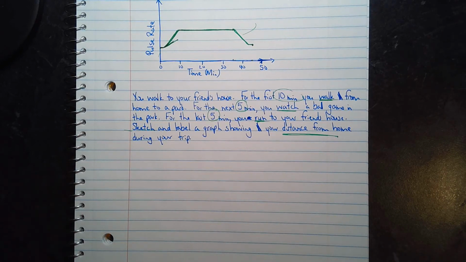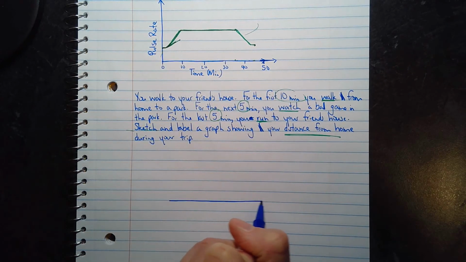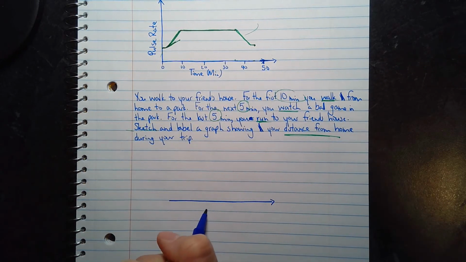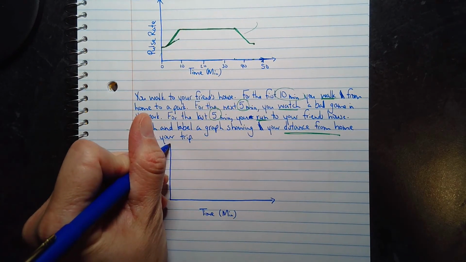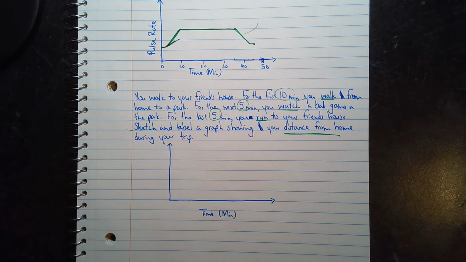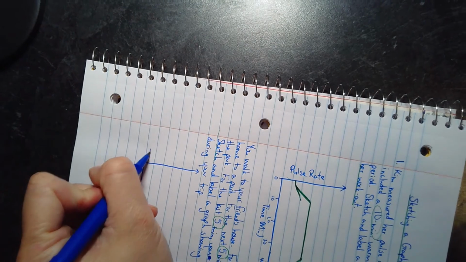So my x-axis is again going to be time. And it's going to be in minutes, okay? And what's going to go on the y-axis here? It's going to be our distance from home.